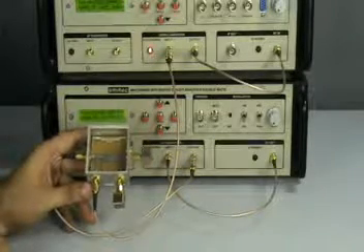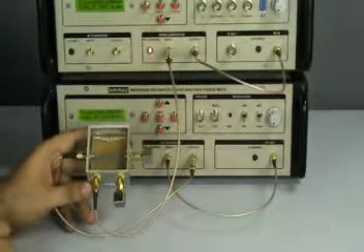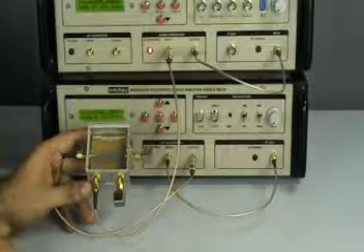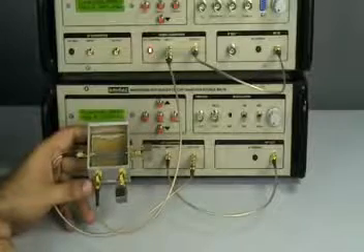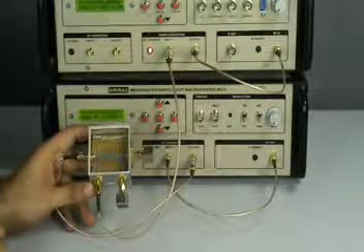The directivity is isolation minus coupling. So the directivity of this coupler is roughly about 6 dB. The directivity needs to be as high as possible, but due to the design constraint, it's 6 dB with this coupler.